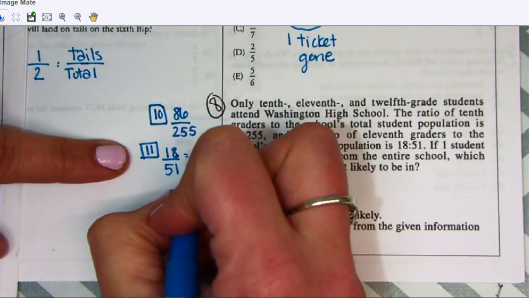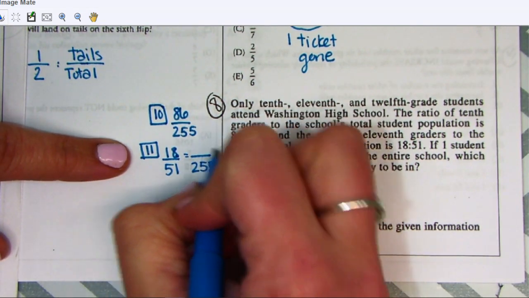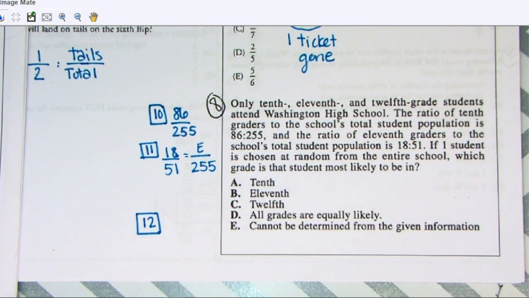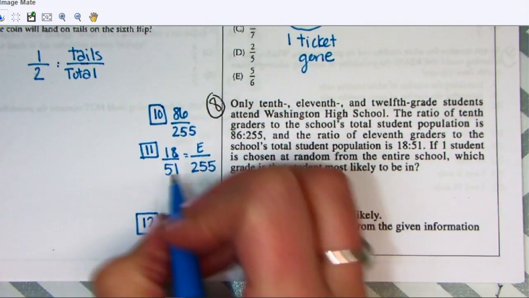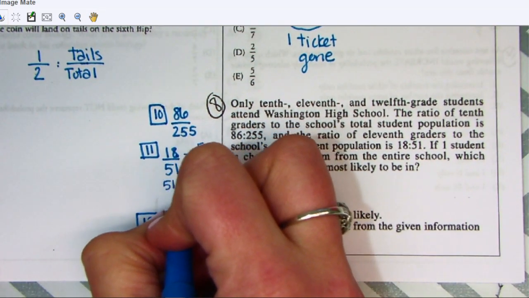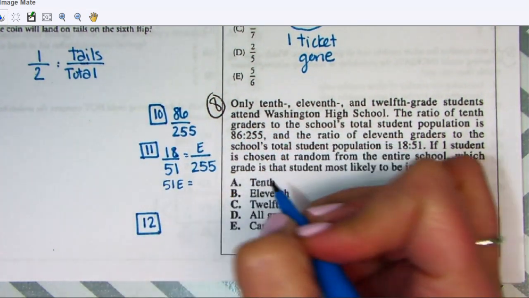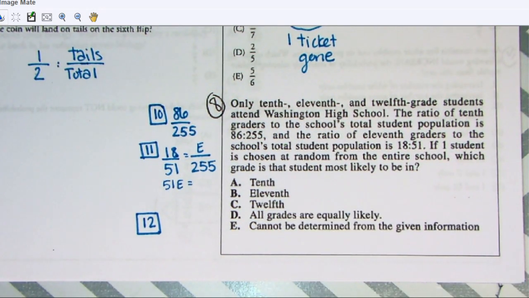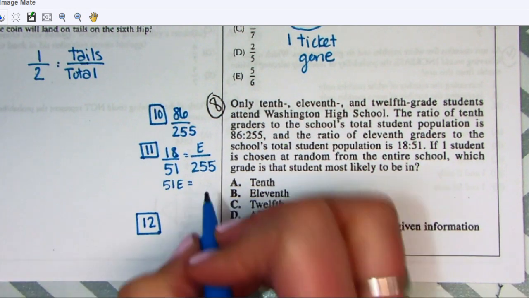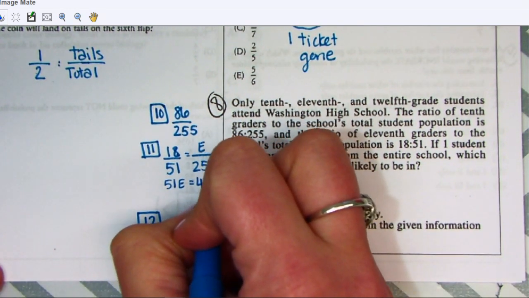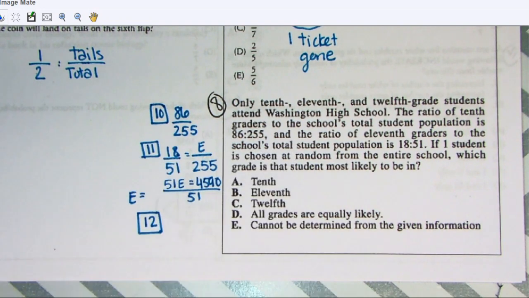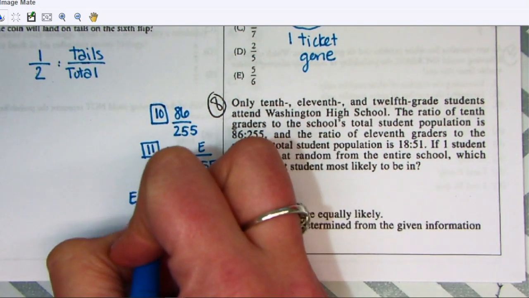So we're going to do just like what we did with the similar problem. I'm going to put an E for 11th, for the green marble question, number 2. It's the same idea. So I'm going to cross multiply. So 51 11th graders is going to equal, let me get my calculator real quick, 255 times 18, 4,590. And when we divide by 51, there are 90 11th graders.